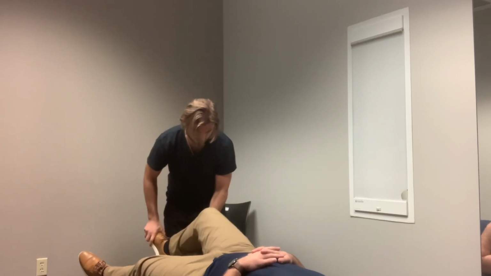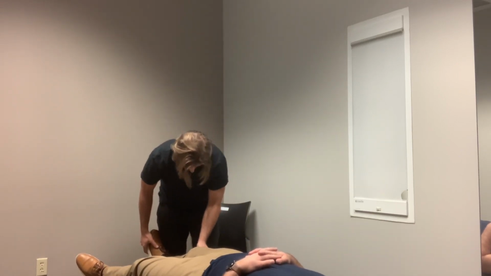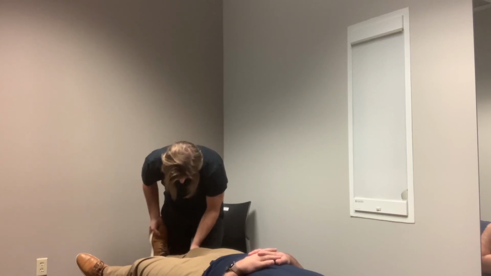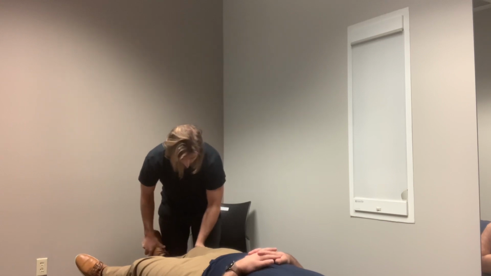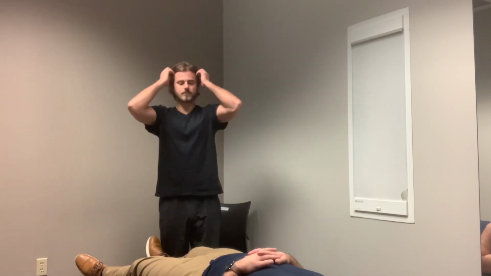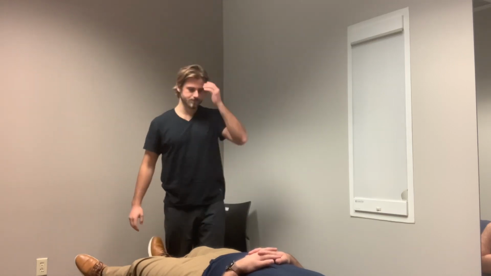Next, I would come in here, and I would find the fibular head, and then plantar flex, dorsiflex the ankle, feeling for movement. It feels like there is restriction on the posterior aspect, so there would be a P, or a posterior fibular head. And then I think that's it.